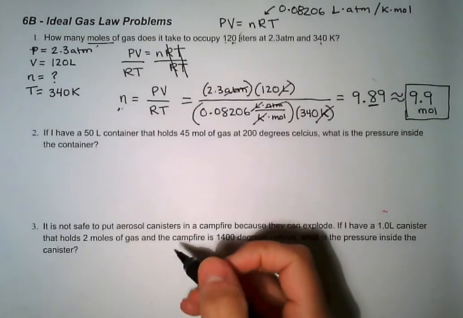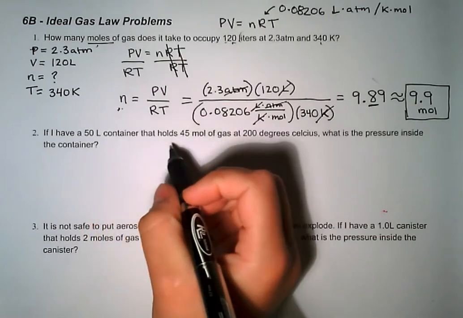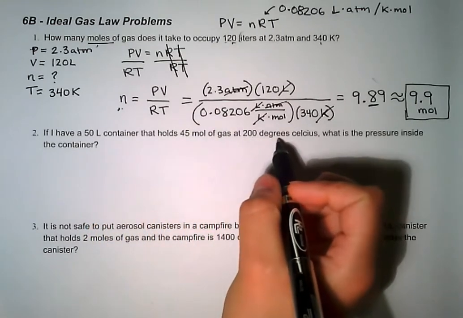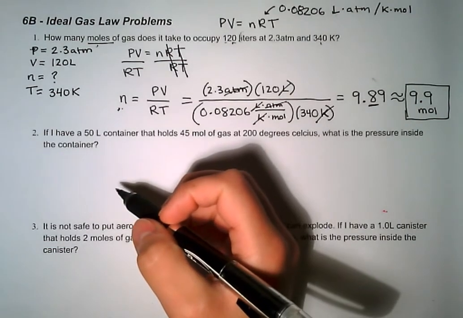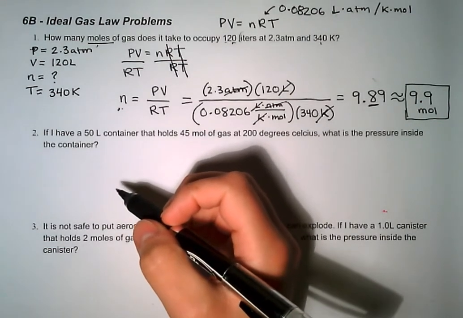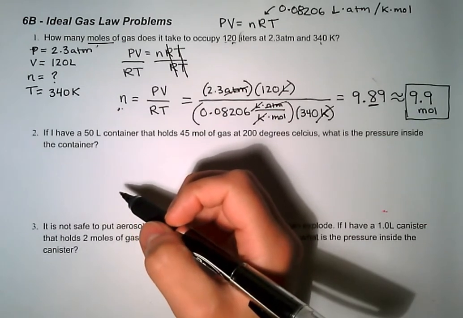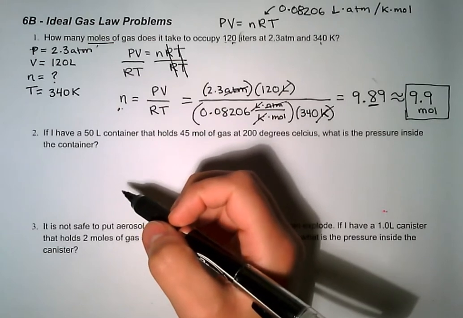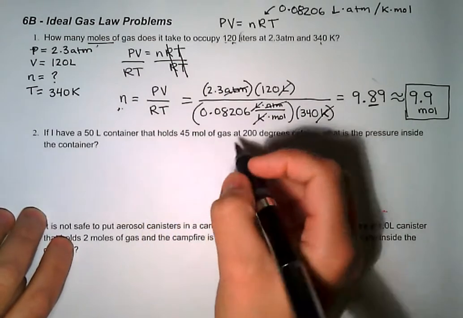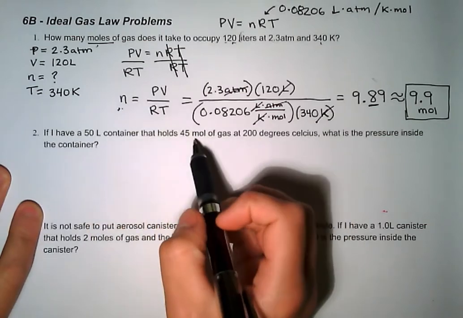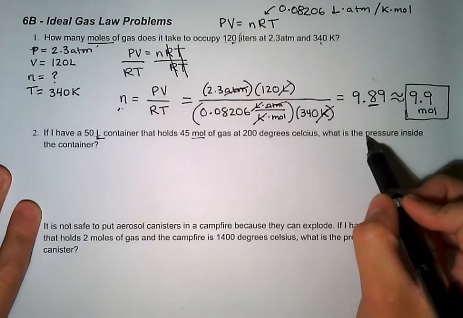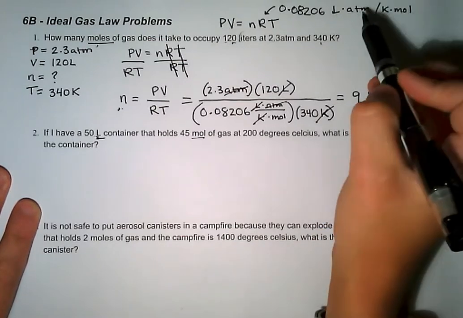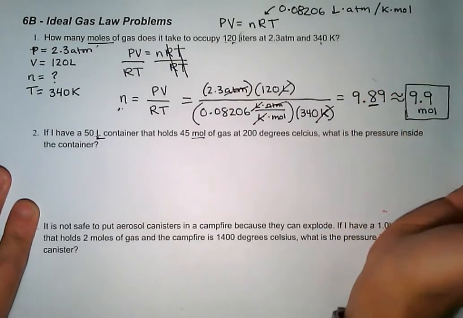Looking at number 2, it says, if I have a 50-liter container that holds 45 moles of gas at 200 degrees Celsius, what is the pressure inside the container? The first thing that I am noticing is that we have degrees Celsius, not Kelvin. So we do need to make sure that we convert into Kelvin. But the rest of our variables seem correct. We have moles, we have liters, and then it's asking us to find pressure. So our pressure will come out in units of ATMs.